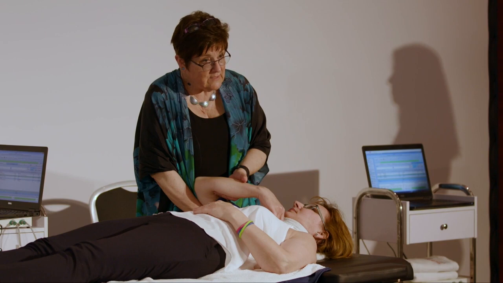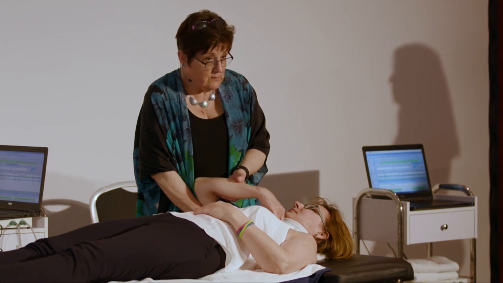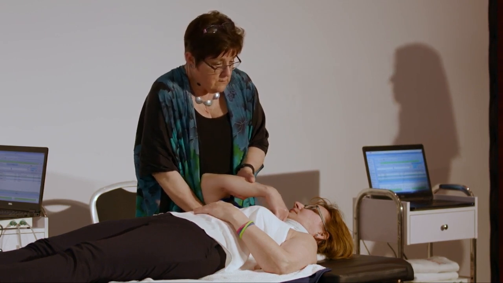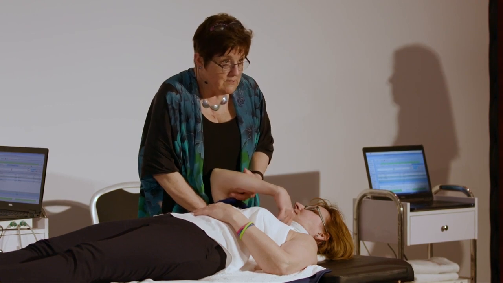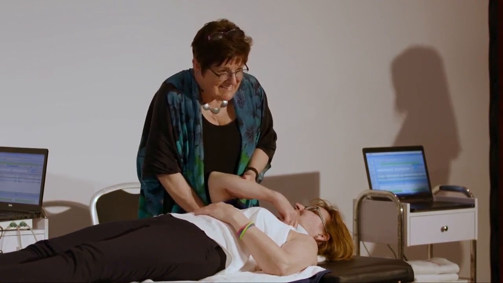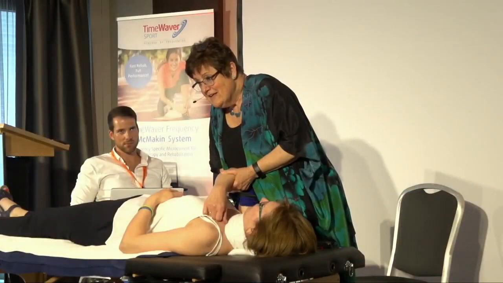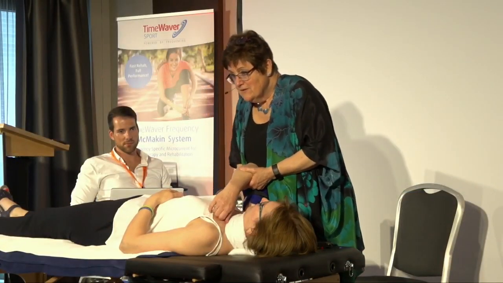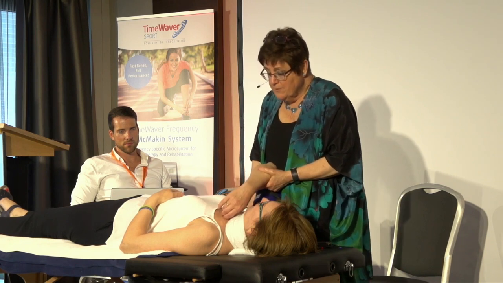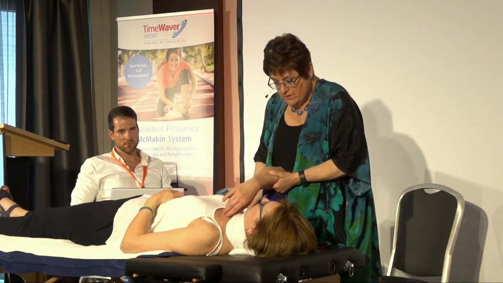So my hand in the axilla is very still. No scrubby circles. That's for Monique. And so you see, it's easy on your body. Now we'll see if we can move it, okay?